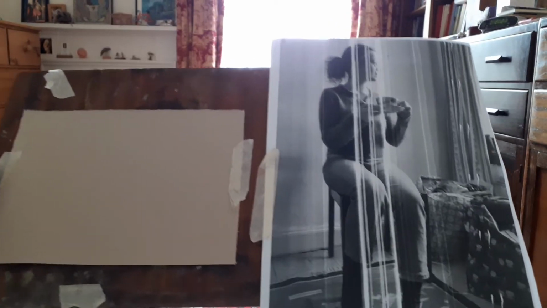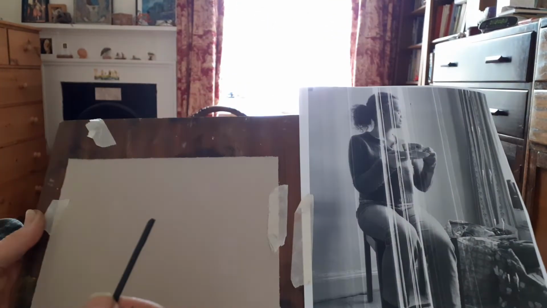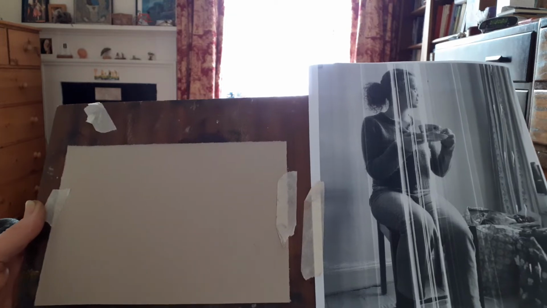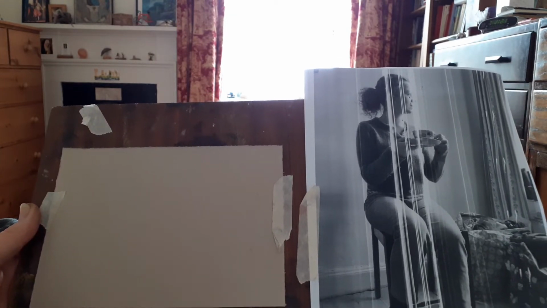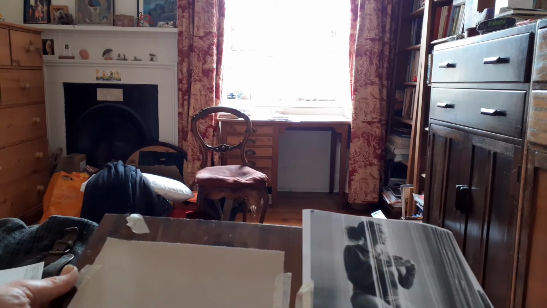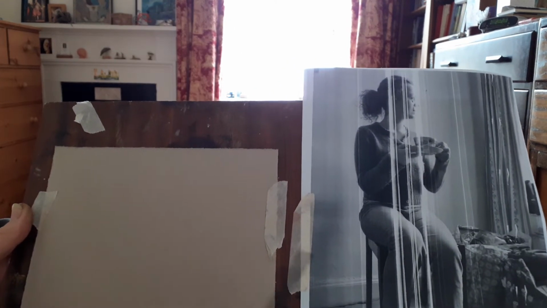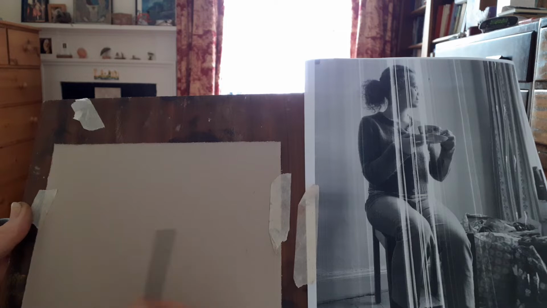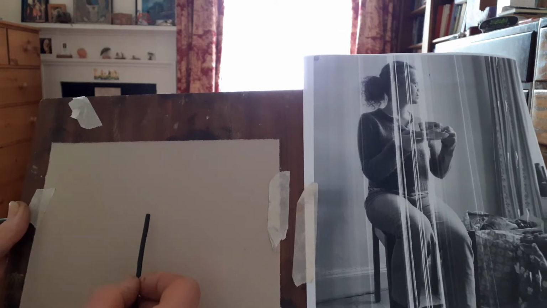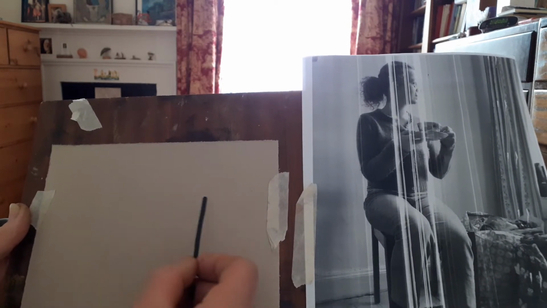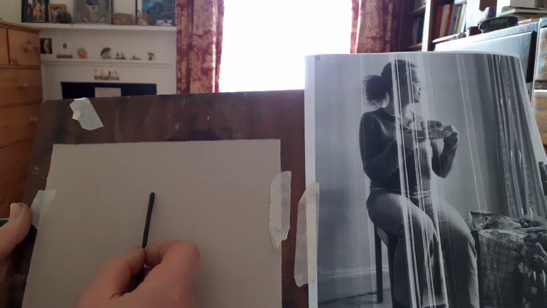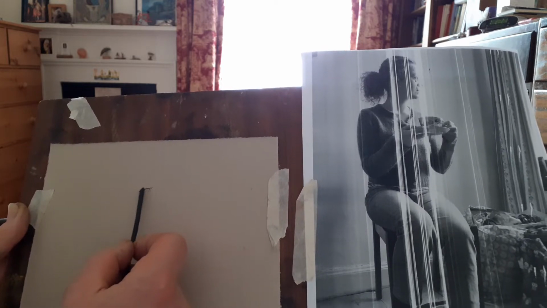So starting with studies, and this is a really useful thing to learn to do, to try and put a figure in a particular setting. There's my setting, it's the bedroom window. I've put the chair roughly at the angle that the chair is in the photograph I've chosen of Iris, and I've got to decide how big to do her. And I think I'm going to do her quite small and over here.